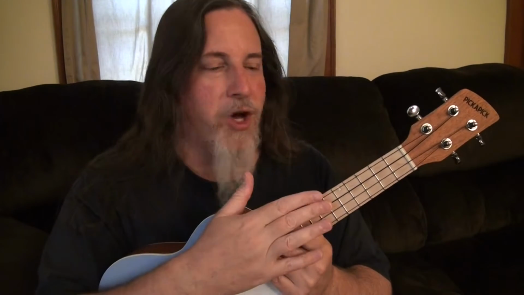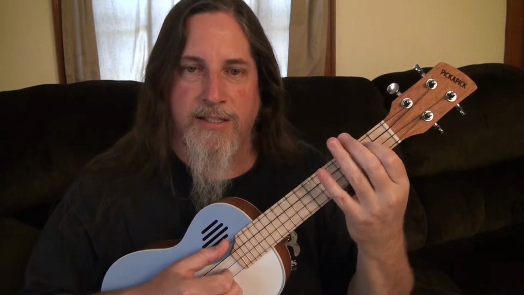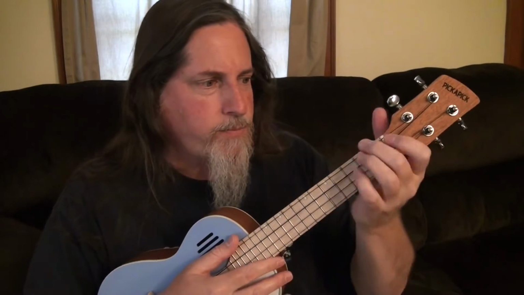So what that is, and of course you should already know the notes on the ukulele, right? Yes. So you know that this is a B, and the second fret on the C string is a D. You should know things like that, right? Yes. Okay, excellent. So let's talk about the seventh chord.